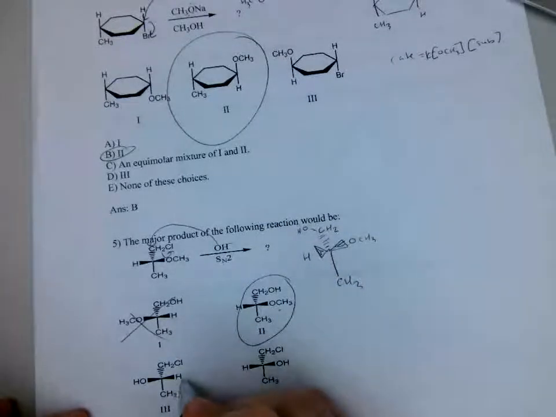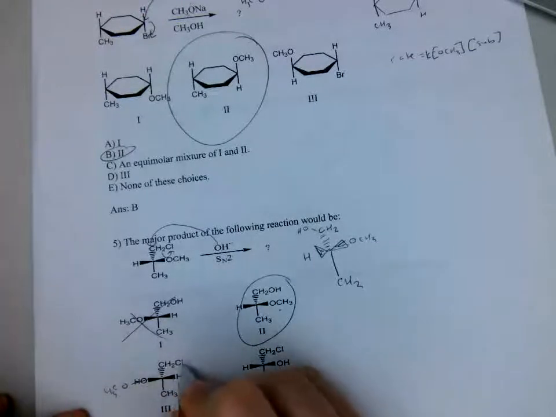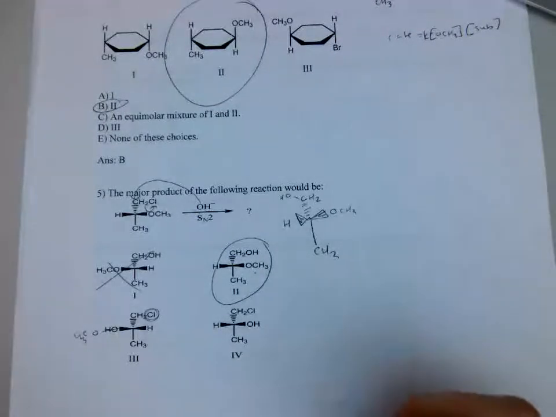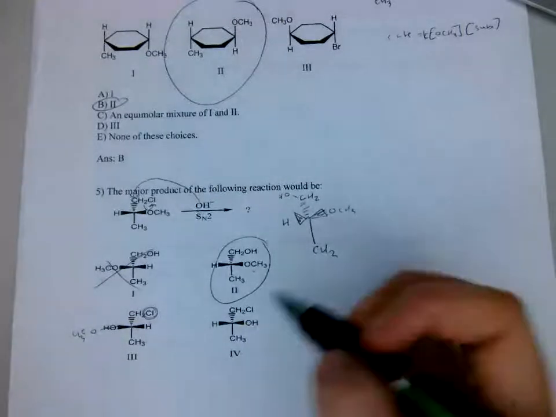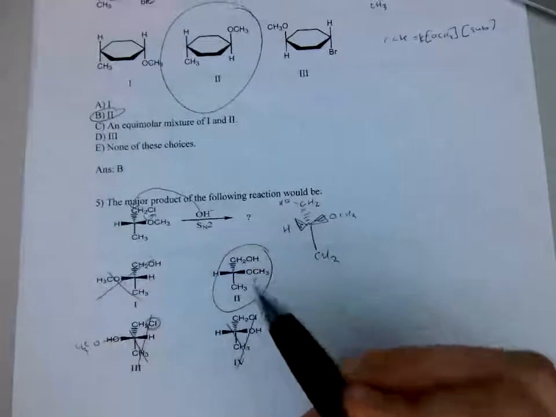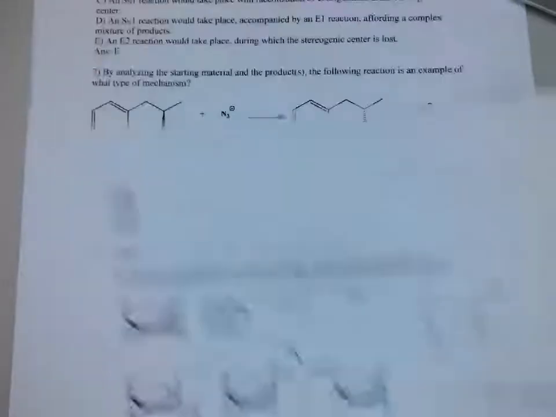This changed the bottom one completely. This should be OCH3 and didn't replace the leaving group at all. OCH3 is not going to be a good leaving group, so that's why it goes to where the chlorine is. And then same thing right here, it attacked in the wrong place. So the only one that got the right attack on the leaving group, the chlorine, is answer choice B. So that should be your right answer.